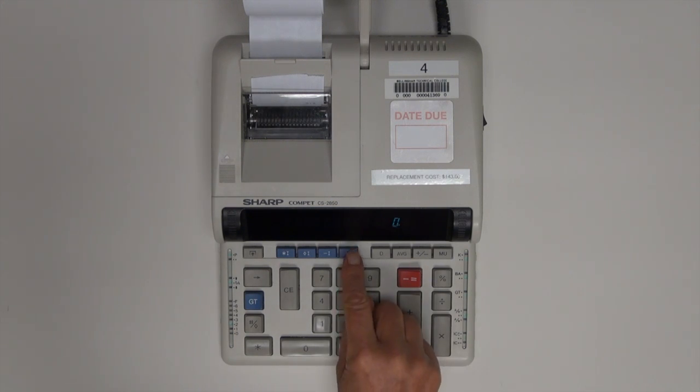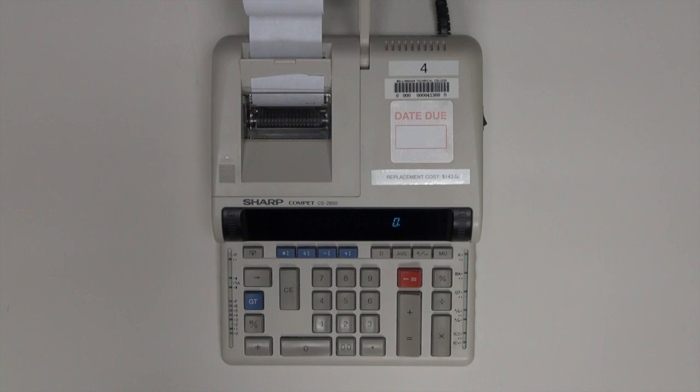So the memory keys allow you to enter into memory a number as a positive by hitting this key, a number as a negative by hitting this key, subtotaling a combination of positive and negative numbers with this subtotal key, and then totaling your memory with this one.